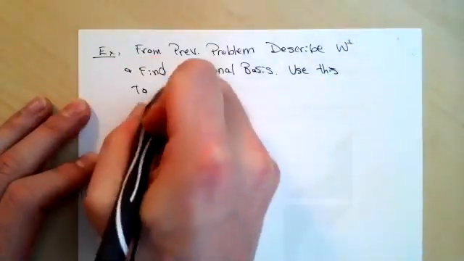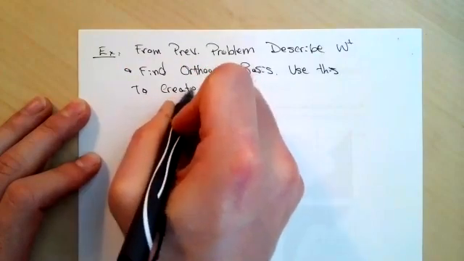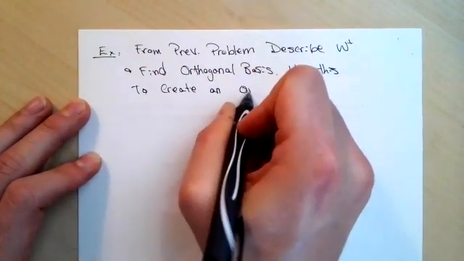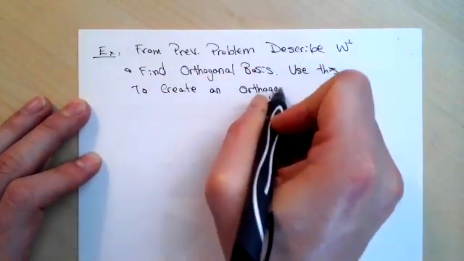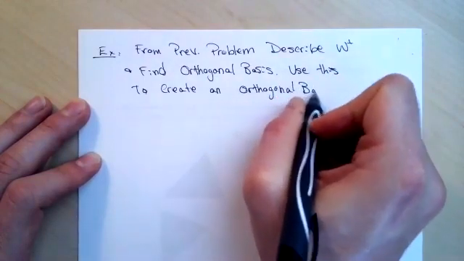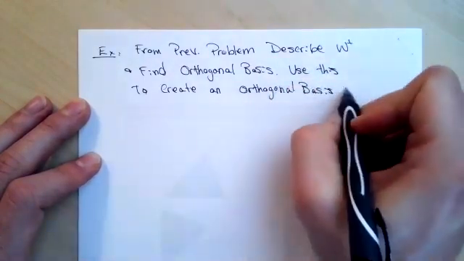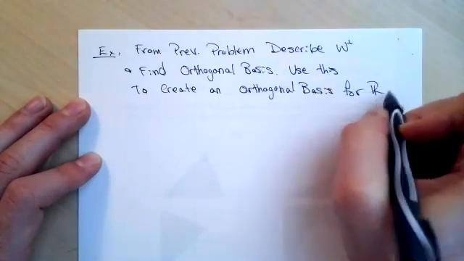Use this to create an orthogonal basis for R3.